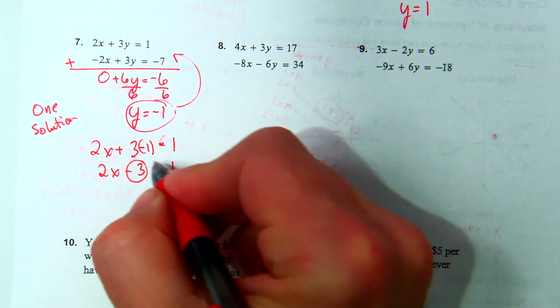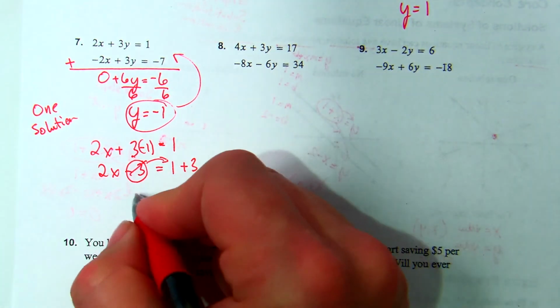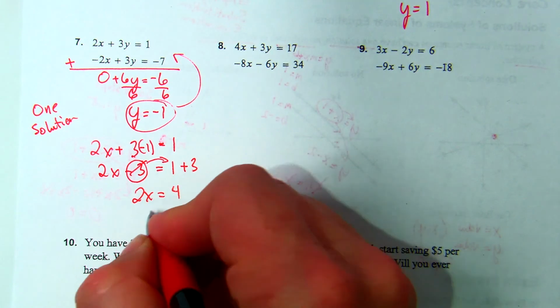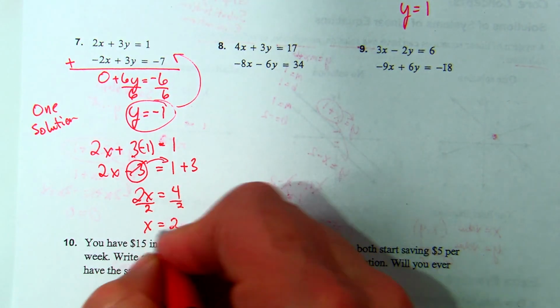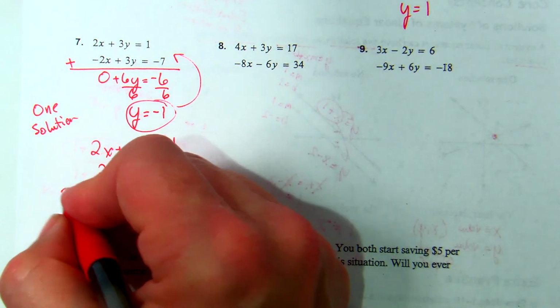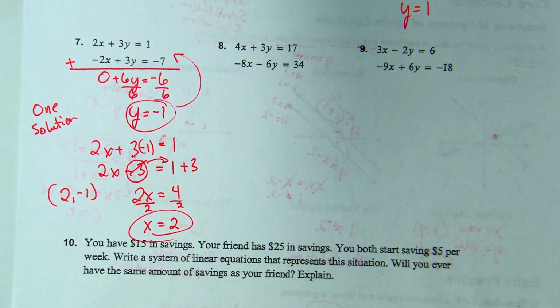I'm going to take that negative 3 across, which means I'm going to add 3 to both sides. So 2x is going to equal 4. Dividing by 2, I find that x equals 2. So my ordered pair will be 2, negative 1. I have one solution on number 7.